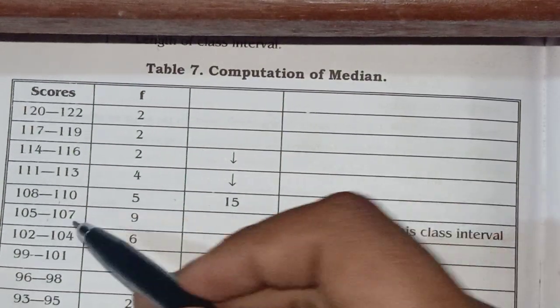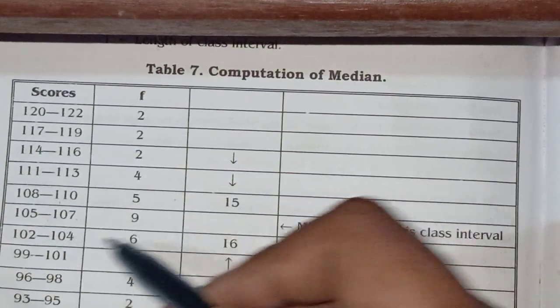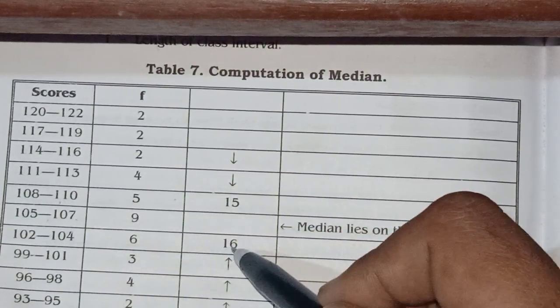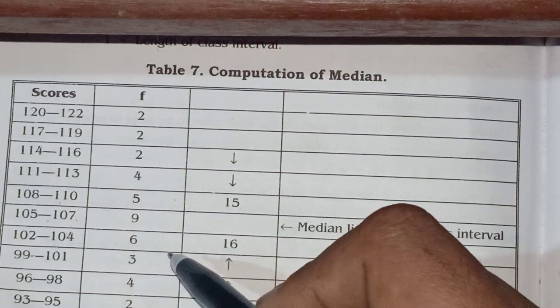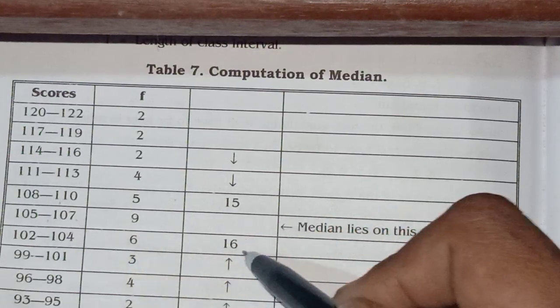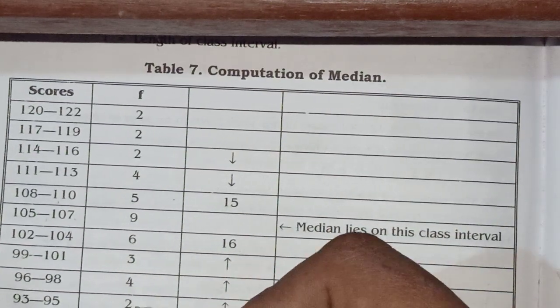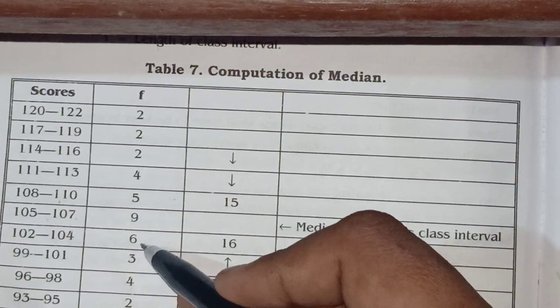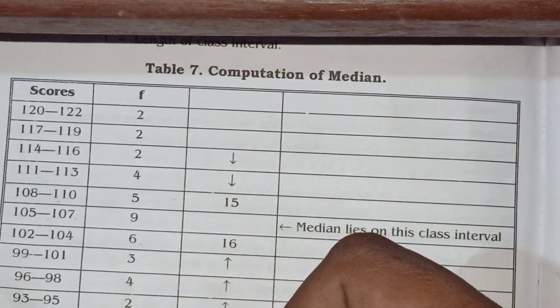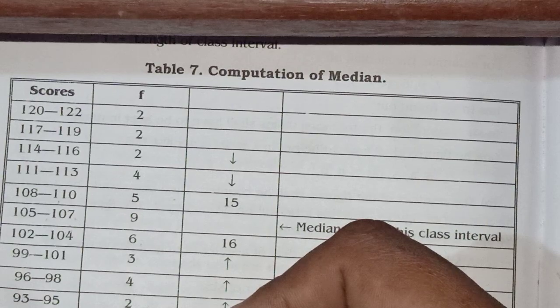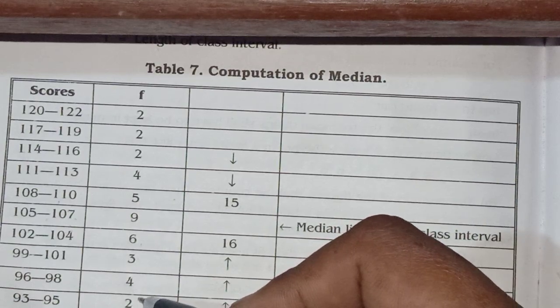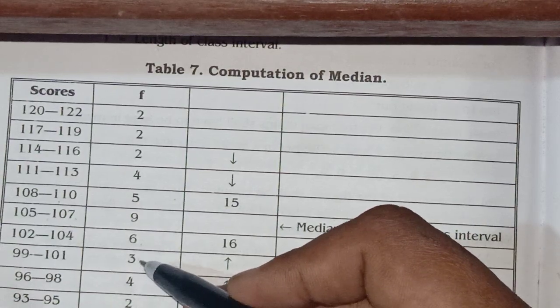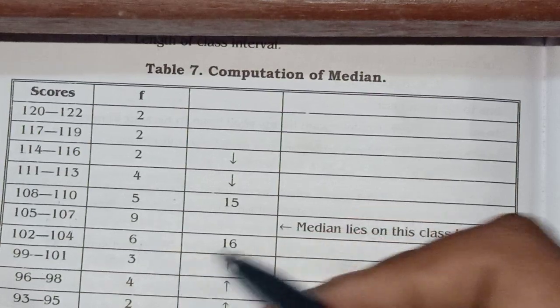The median class interval is this, and all these are below. So the sum total of the frequency of the scores below is 16: 1, 2, 4, 3, 6, add them. 1 plus 2 is 3, 3 plus 4 is 7, 7 plus 3 is 10, 10 plus 6 is 16.